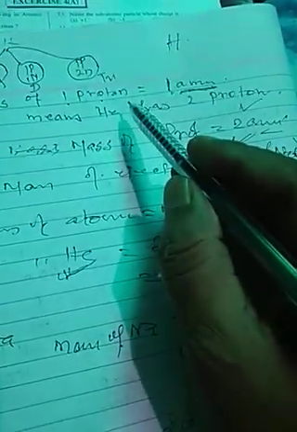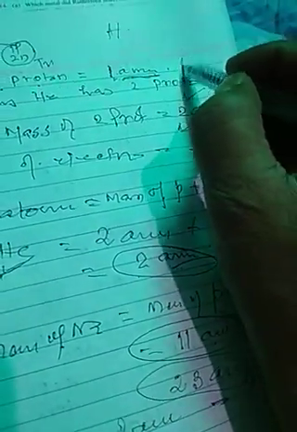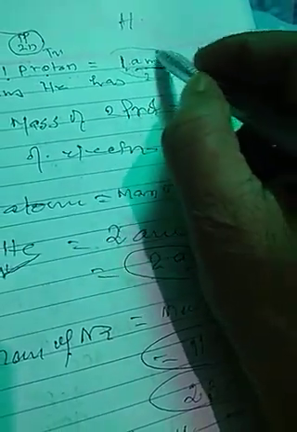One more thing, my dear students: as we consider the mass of a proton to be approximately 1 AMU, the mass of a neutron is also 1 AMU. It is very, very slightly greater.